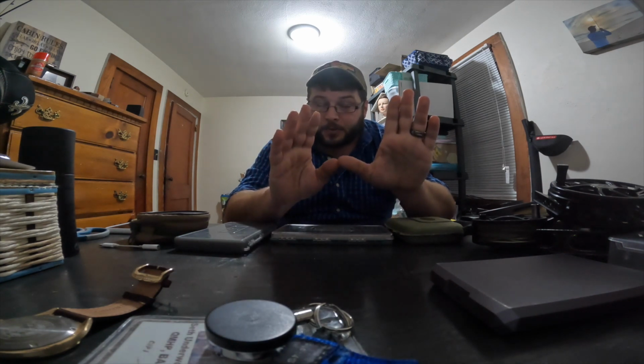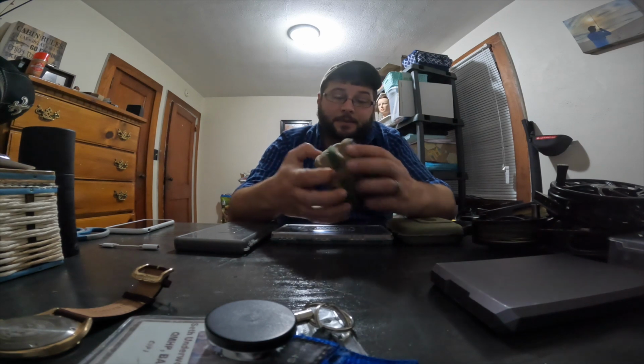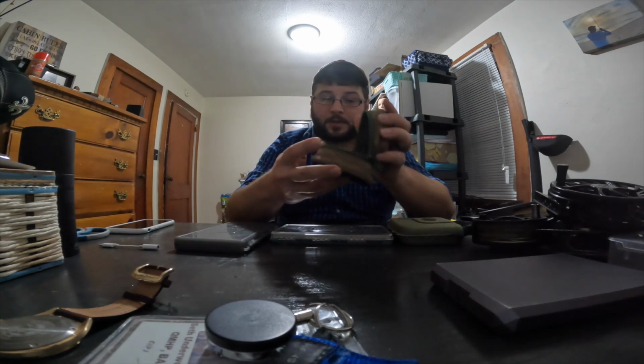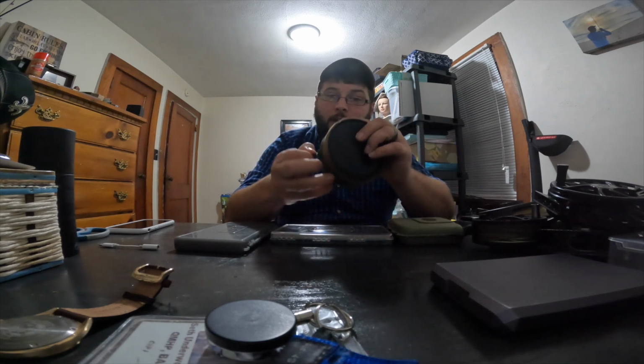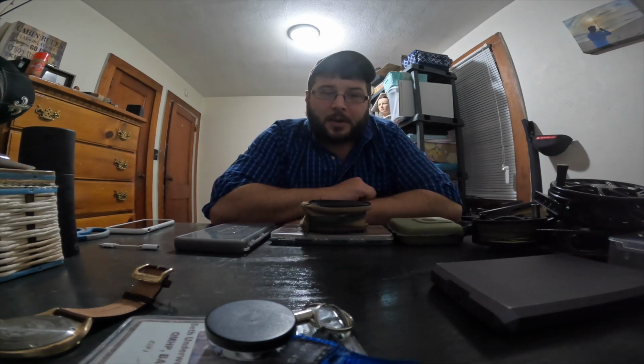Now, we're going to go to probably one of the most used flies in my fly bag because it just catches fish. Eggs. They work. They catch fish. And sometimes it's the only thing they'll eat. Why do trout eat eggs?